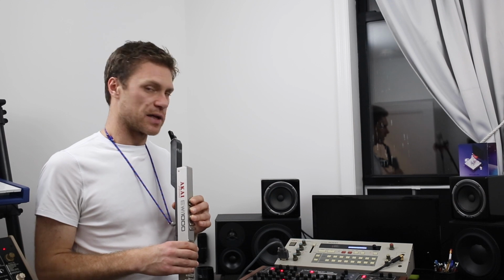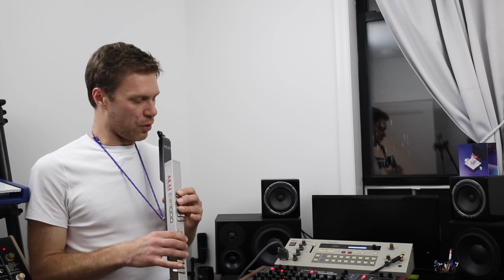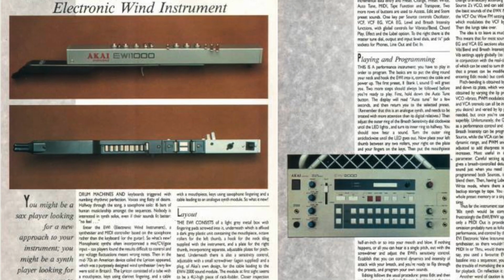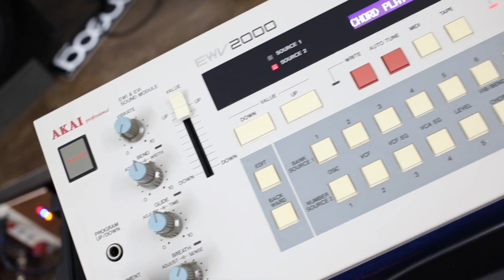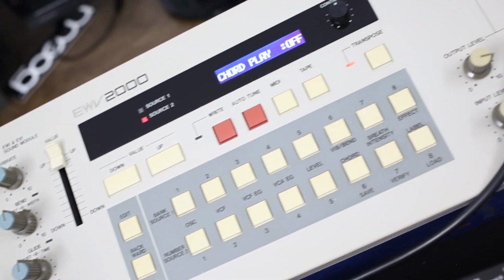I also used the Akai EWI 2000. It's a really beautiful instrument. It has voltage controlled oscillators that are just gorgeous, and also a really beautiful filter. And one of the cool things about it was that it was the first commercially designed EWI brought to market by Akai and Niall Steiner back in 1986, and it just sounds absolutely incredible. I want to show you guys some of the sounds on here.